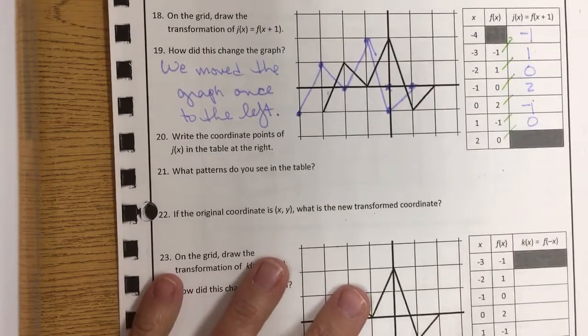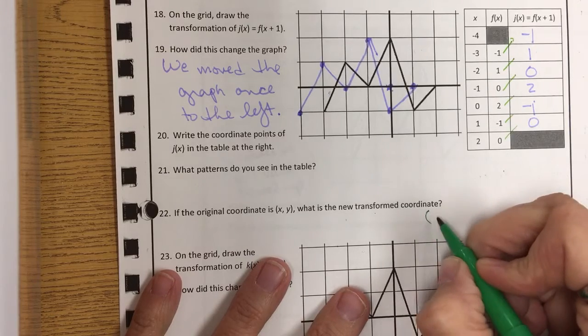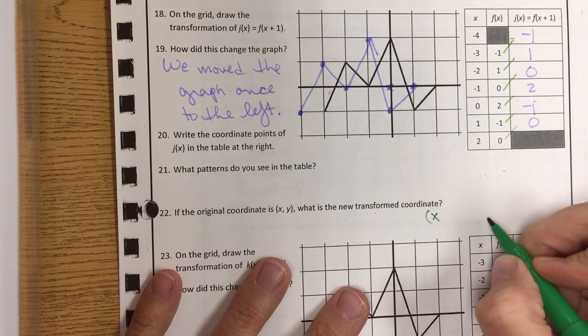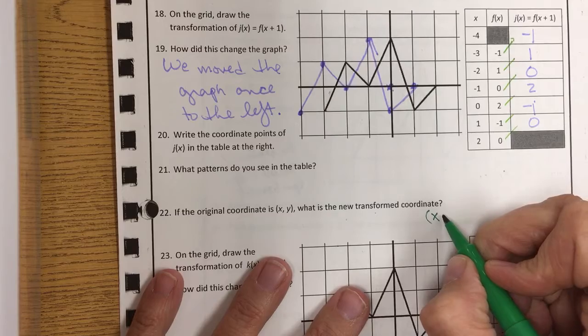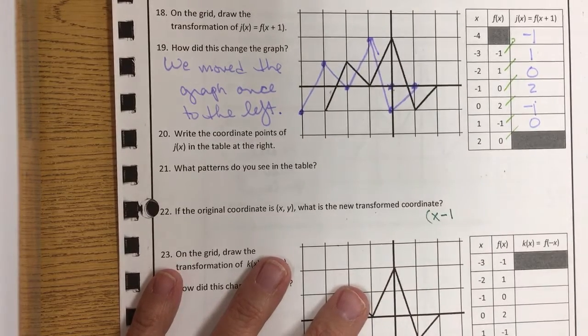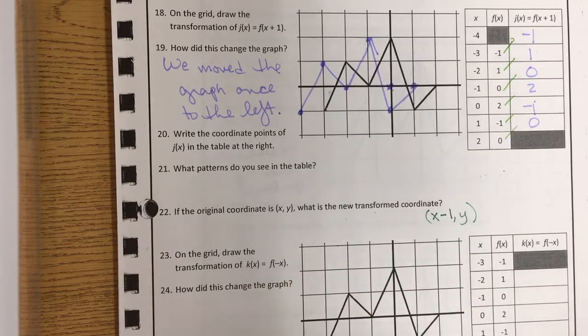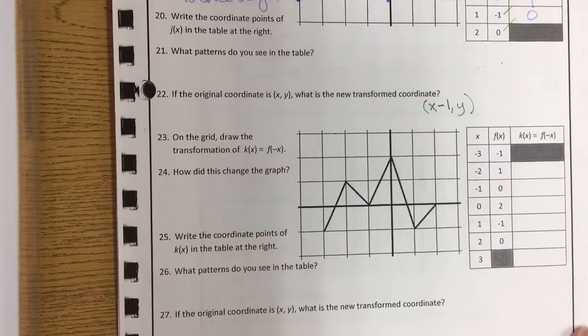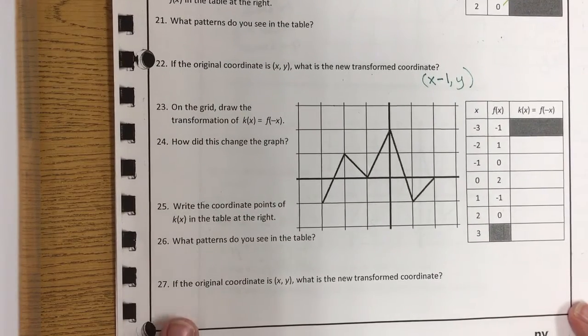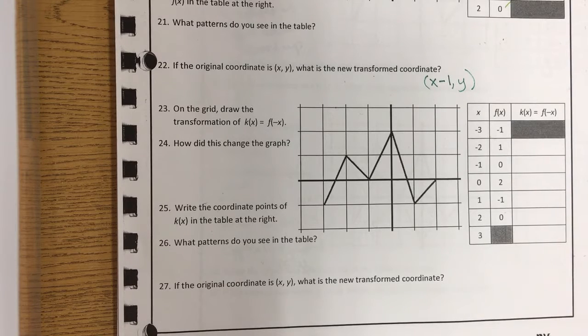Now, what would you do this? I actually would say right here that we subtracted 1 from the x value and kept all the y values the same. Okay, now, last but not least on this part, just marked myself up, it says on the grid, draw the transformation.